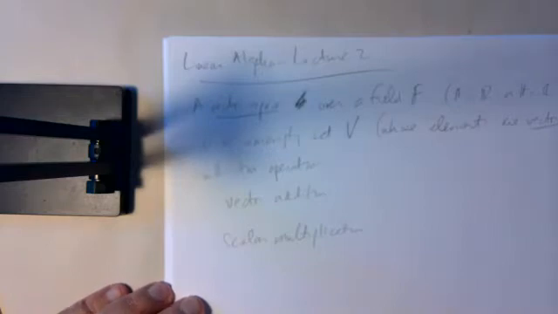And vector addition has the following property.